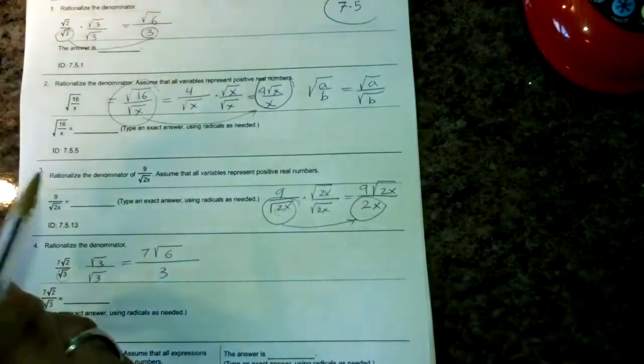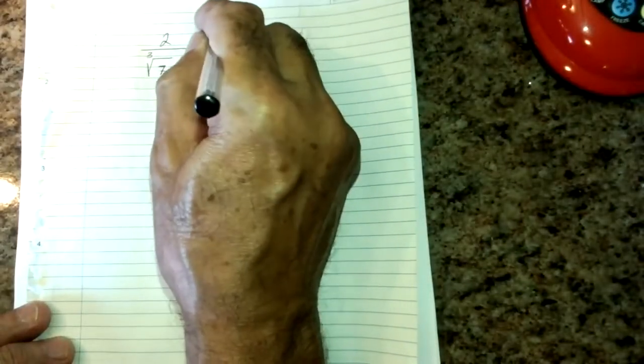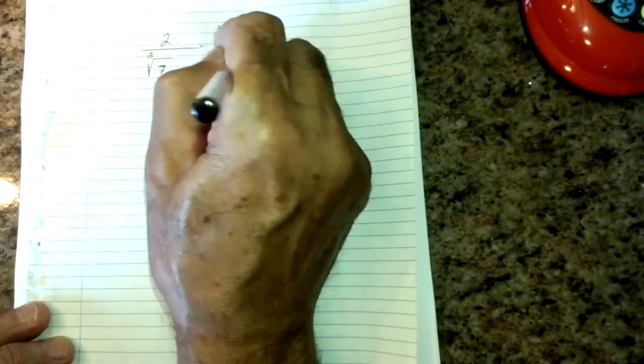Now, let's say I want to do this one: 2 over cubic root of 7. I want to rationalize the denominator. Shall I go ahead and multiply this by cubic root of 7 over cubic root of 7?